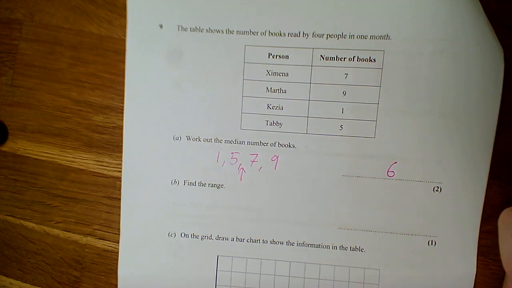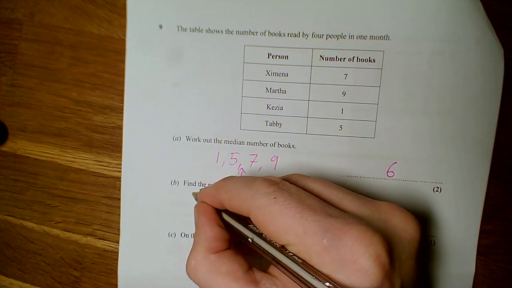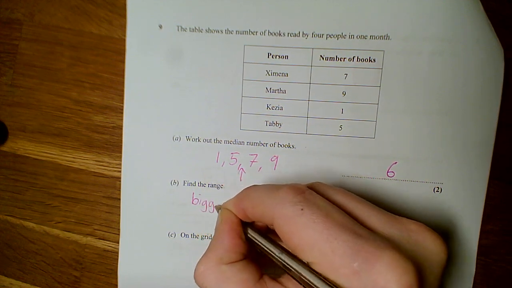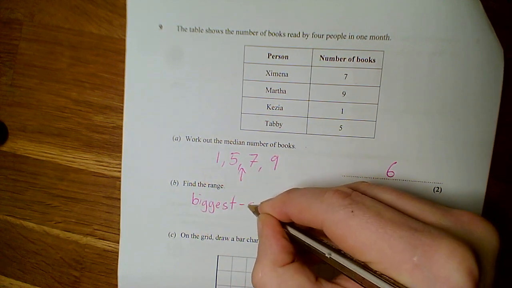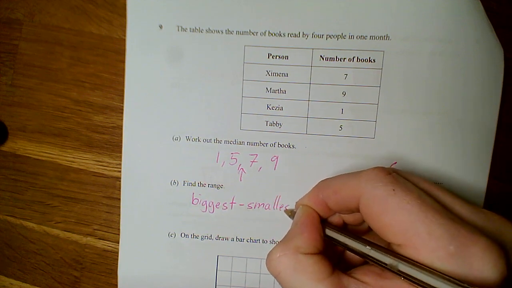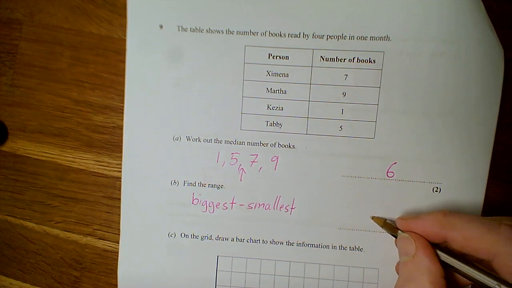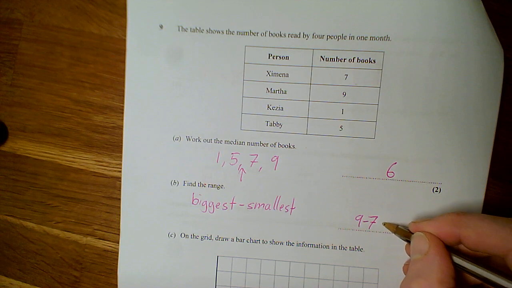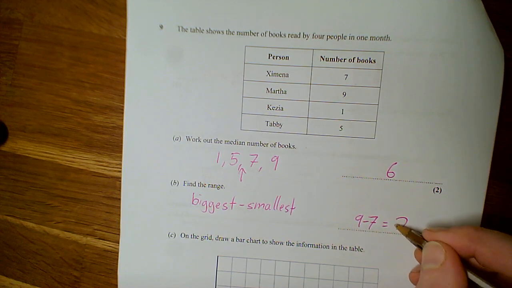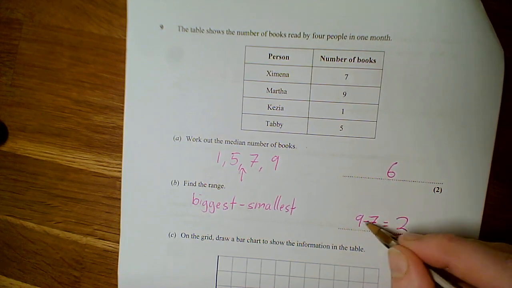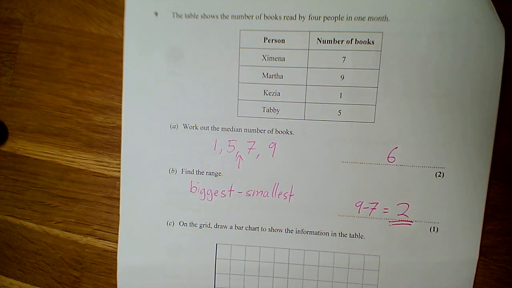The range, impressed most people remembered this. That's the biggest subtract the smallest. Or 9 subtract 7, which is 2. I don't know why I've written that sum in there. You shouldn't really write your sums in and working out in the answer box.